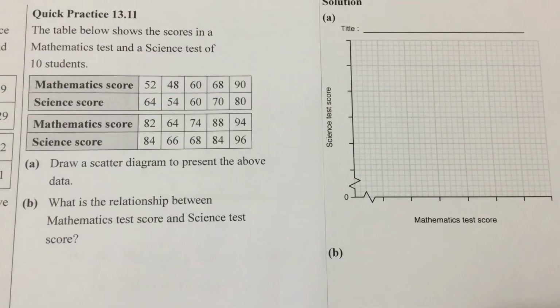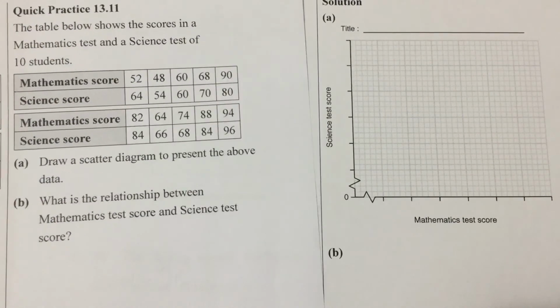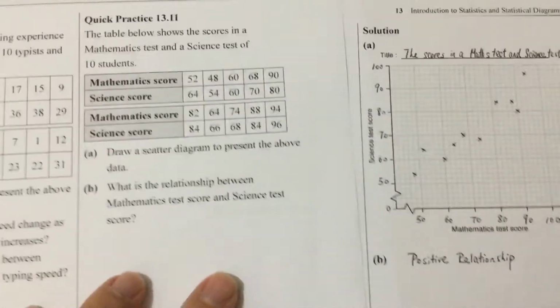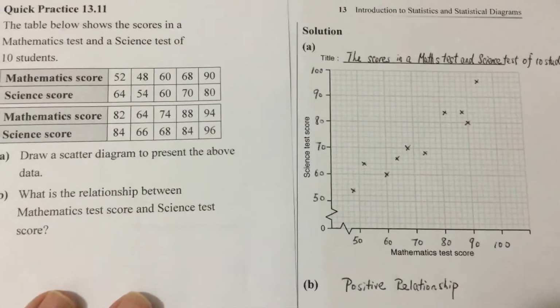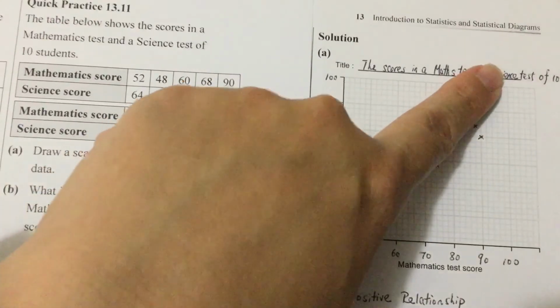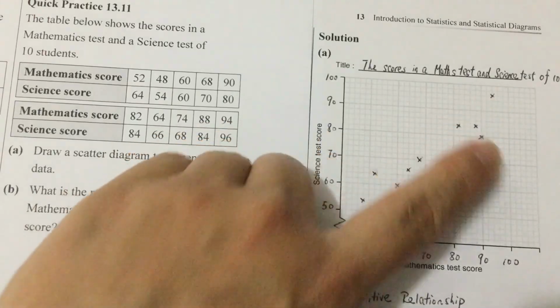Okay, now I will present the answer for this quick practice 13.11. This is the answer. You will draw something like this for part A, and then we will see obviously this is a positive relationship. It goes upwards as x and y increase.